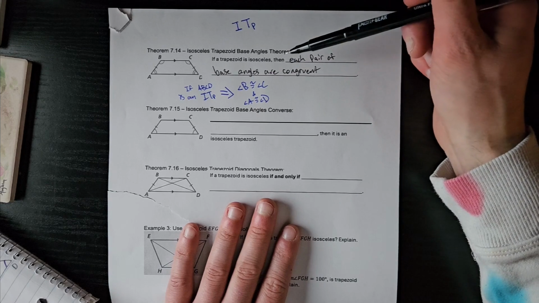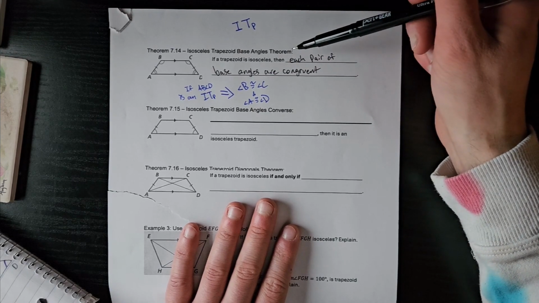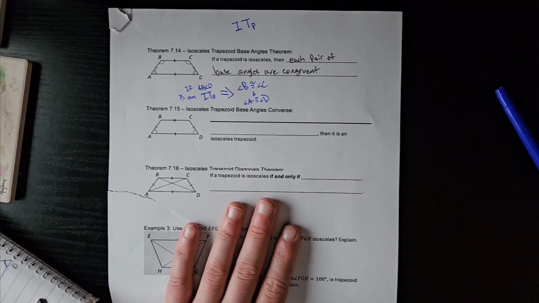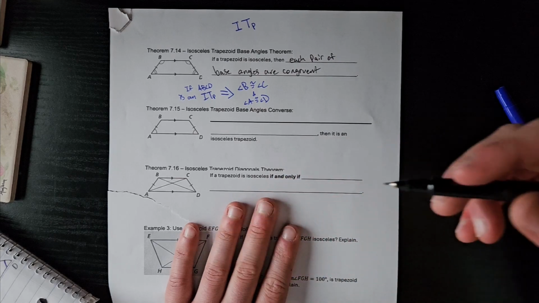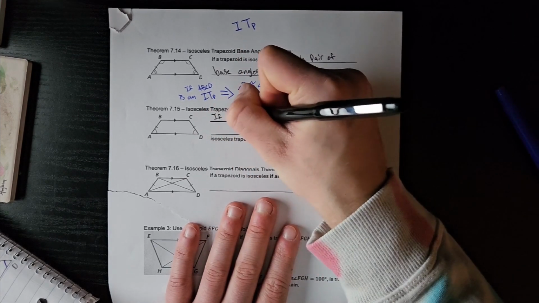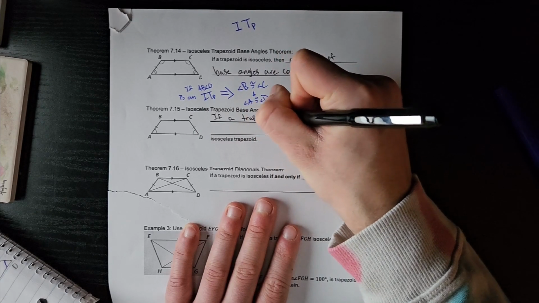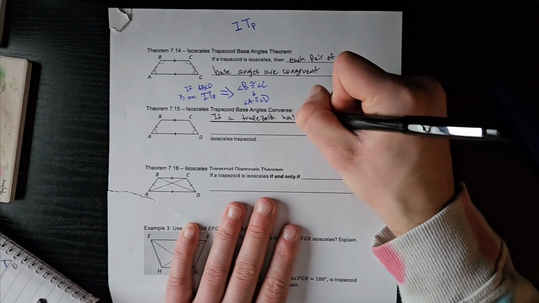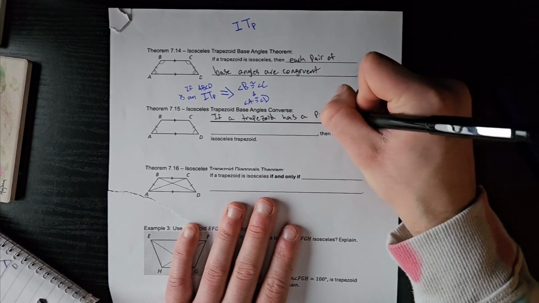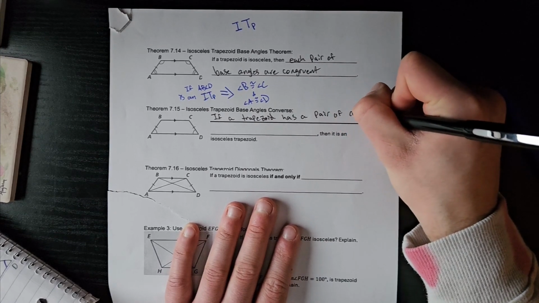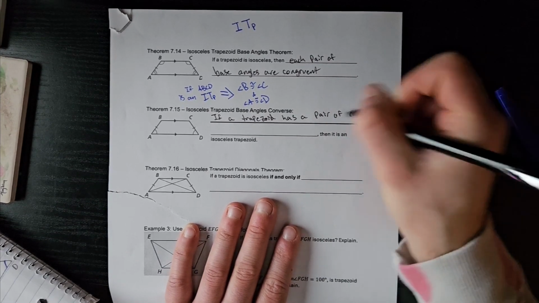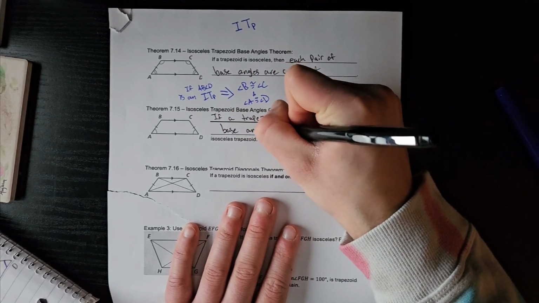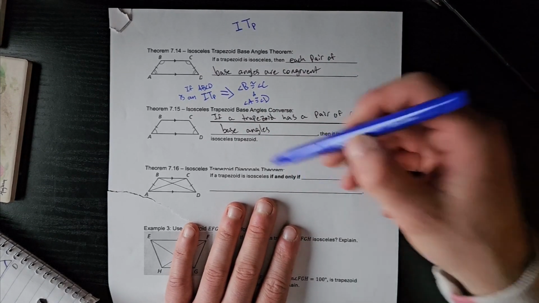Likewise, how we had a regular theorem for base angles with isosceles triangles, we also have a converse for that. The converse of that being, if a trapezoid has a pair of congruent base angles, then it is an isosceles trapezoid.